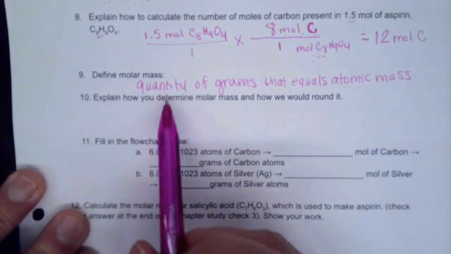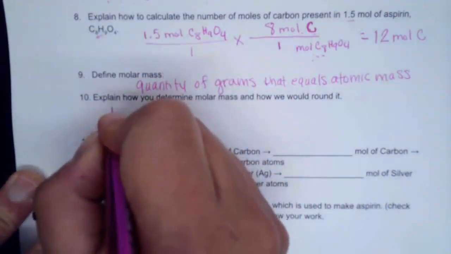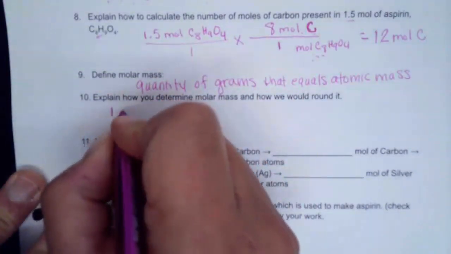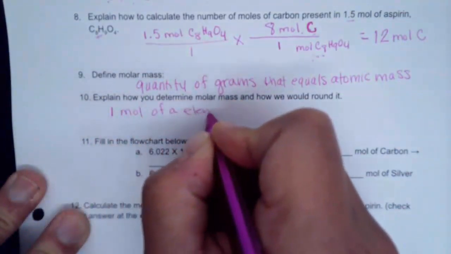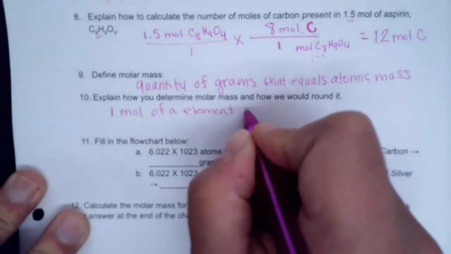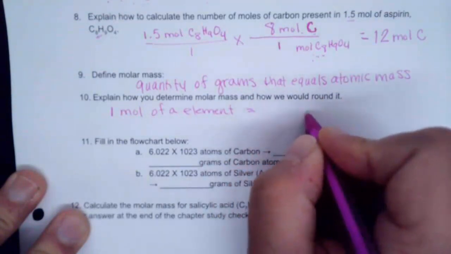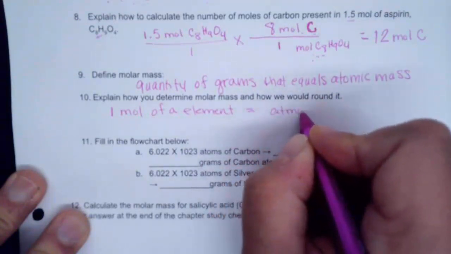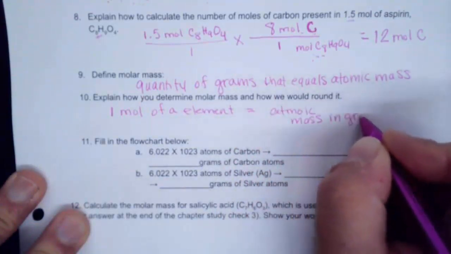All right, so for number 9, define molar mass. Well, that's the quantity of grams that equals the atomic mass of an element. So what this basically means is that 1 mole of an element, or a compound for that matter, is going to equal the atomic mass in grams.